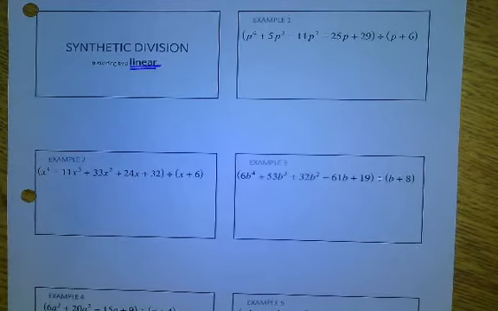Okay, the same rules apply as long division as far as the fact that the polynomial has to be in standard form. So you need to go from highest degree to lowest degree, and then you want a placeholder in the event that you're missing any degrees. So you're checking, am I dividing by a linear? Am I in standard form? Do I need any placeholders? Those are the first 3 things you're asking yourself before you start synthetic division.